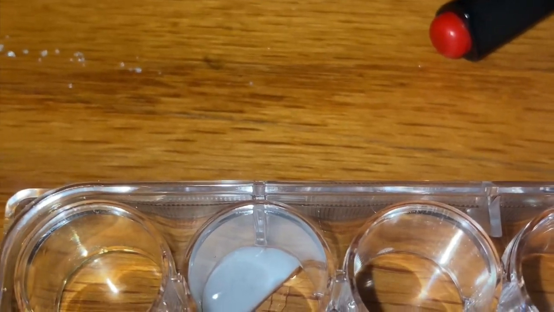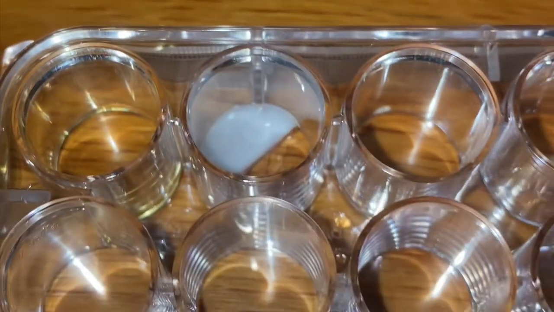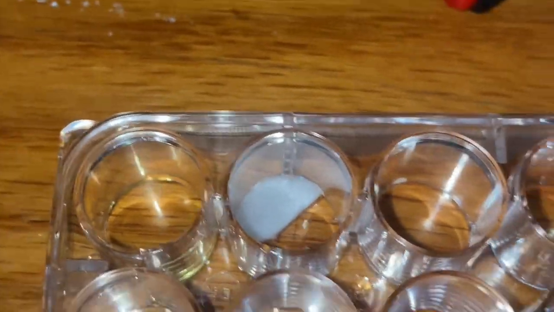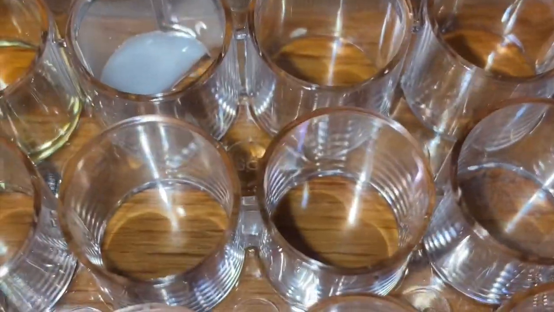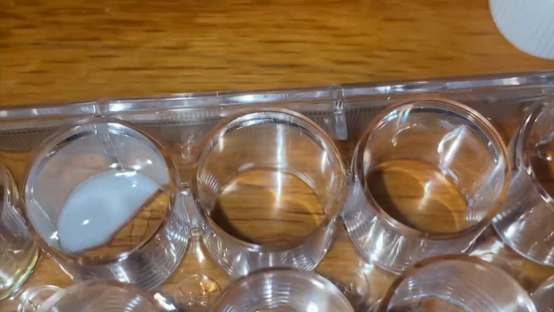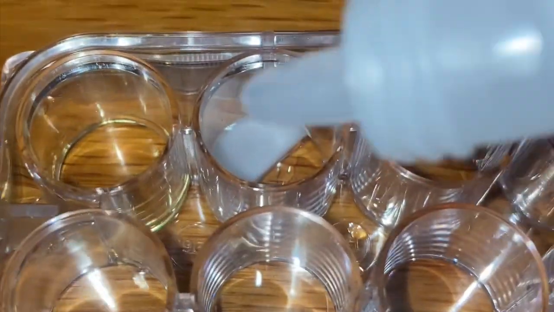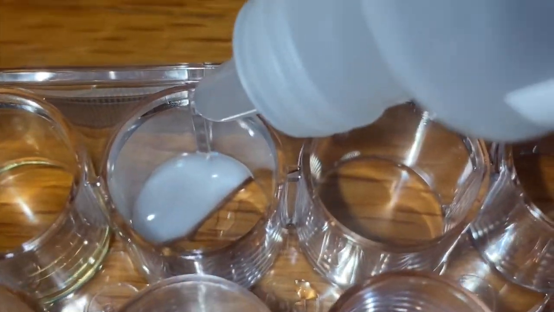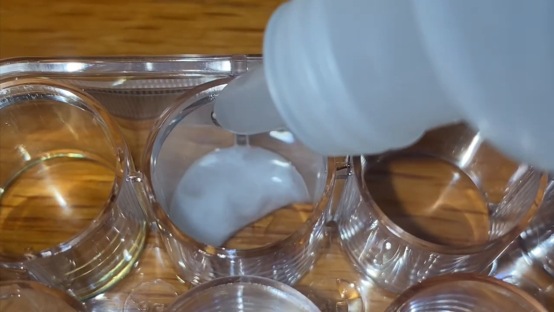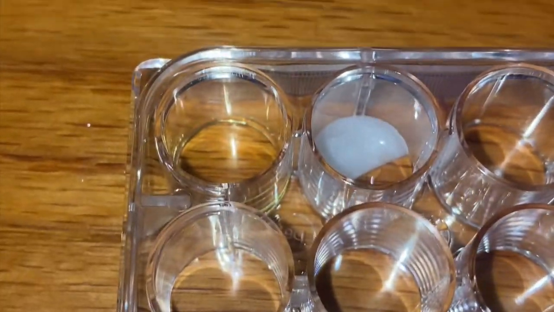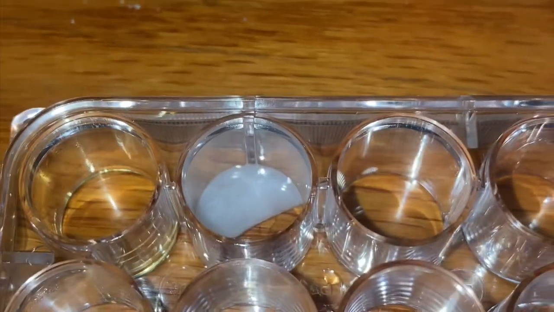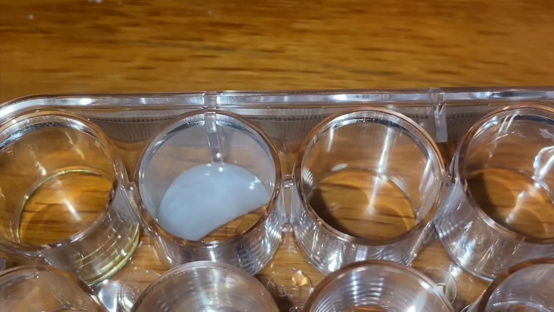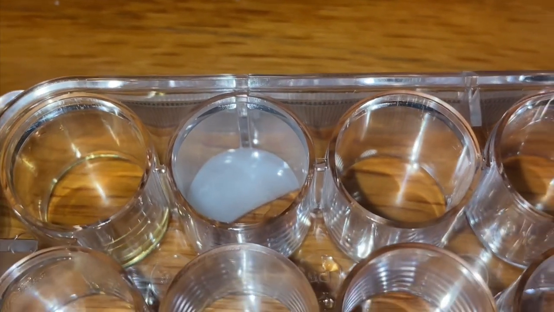And unknown solution number 7 has ended up turning cloudy with the 1 drop of silver nitrate. And now we'll add 2 drops of hydrochloric acid. And it has remained the same from when we added the 1 drop of silver nitrate. So that is unknown solution number 7.